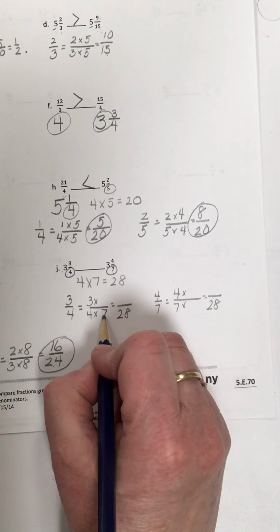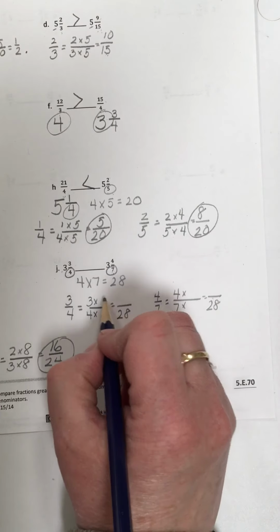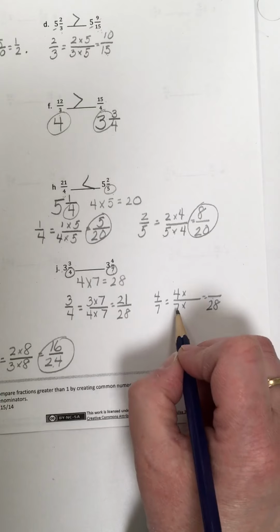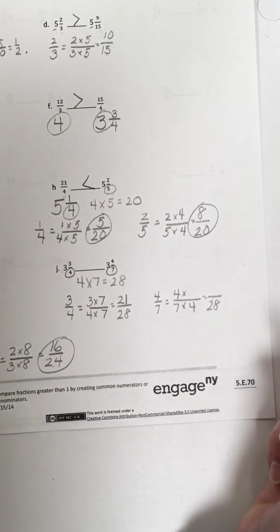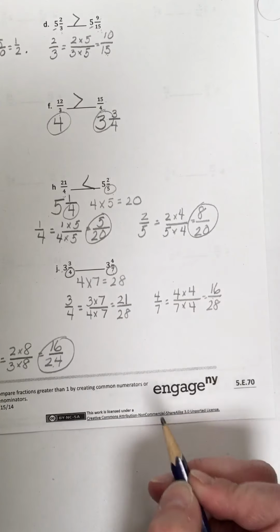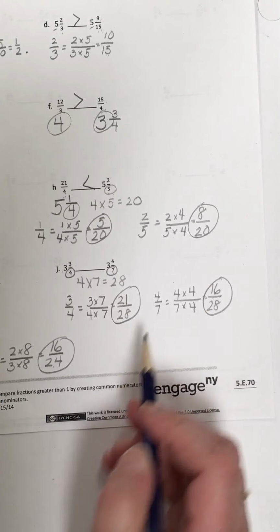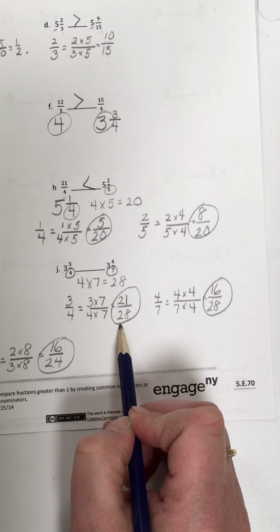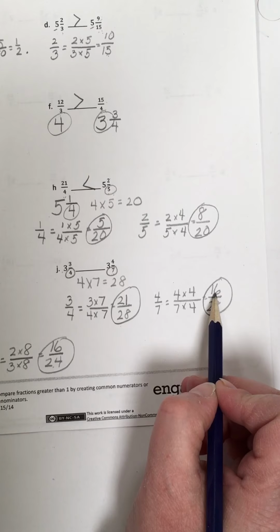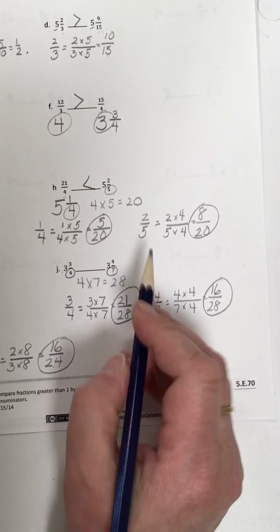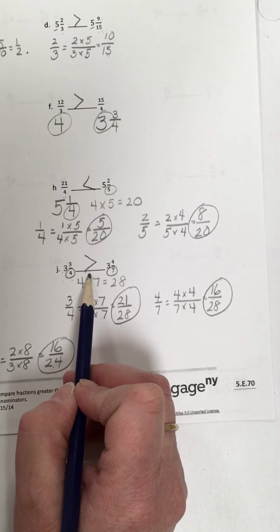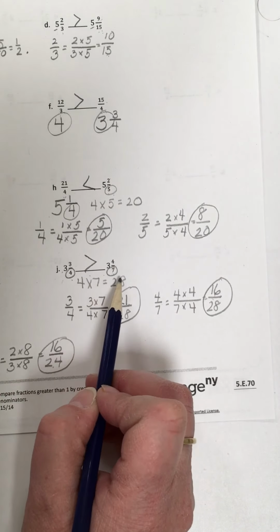4 times 7 is 28. 3 times 7 is 21. 7 times 4 is 28. 4 times 4 is 16. Now I'm comparing like denominators. So the bigger the numerator, the bigger the fraction. 21 is greater than 16. So 3 3/4 is greater than 3 4/7.